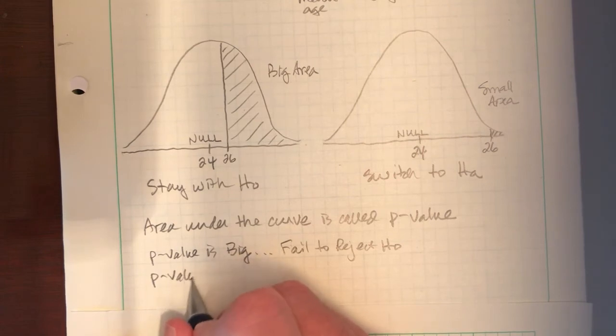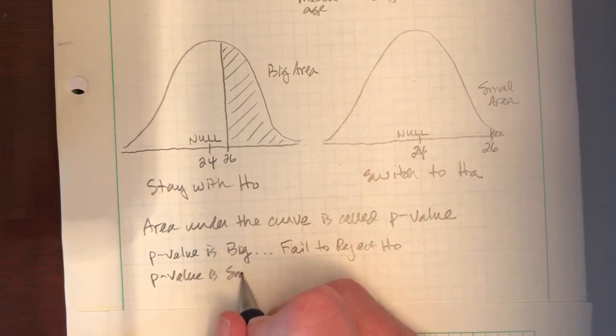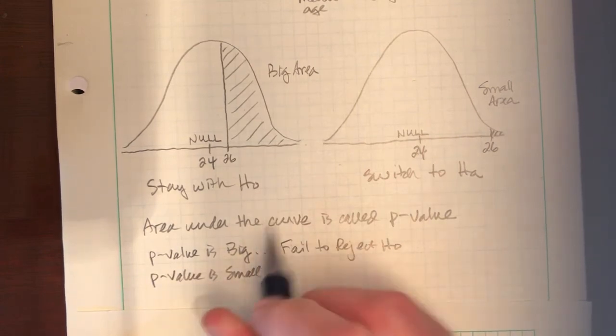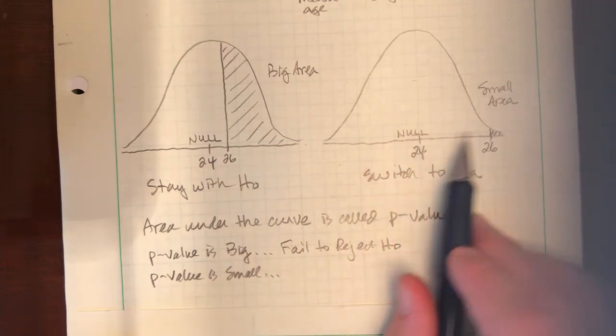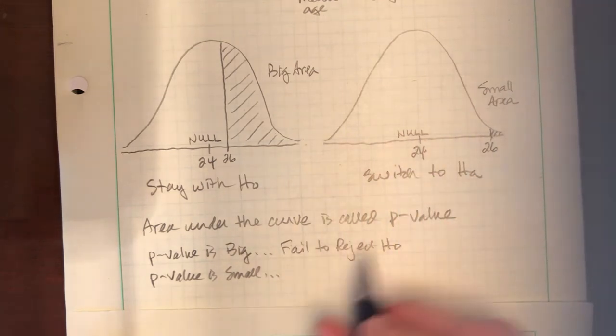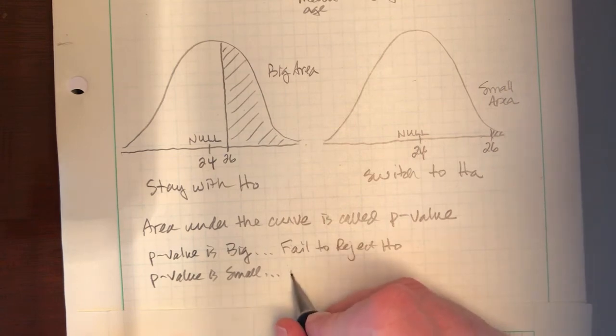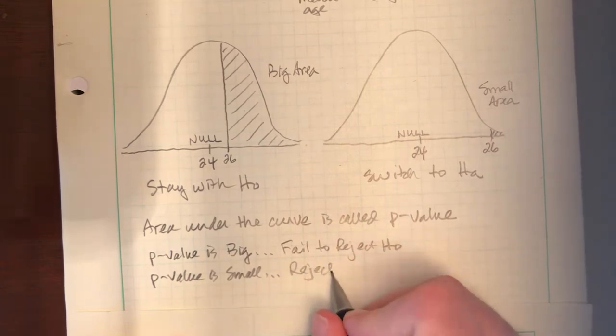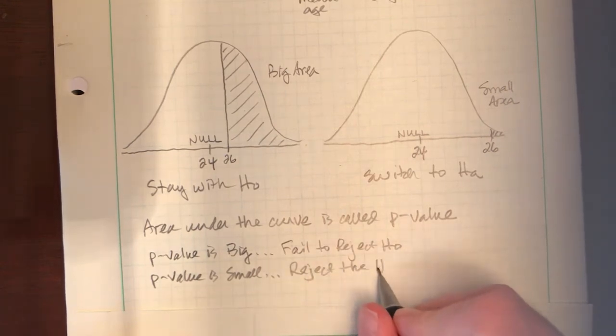When the p-value is small, like in this image, that's when we want to switch to the alternative. And the phrase we'll say there is reject the null.